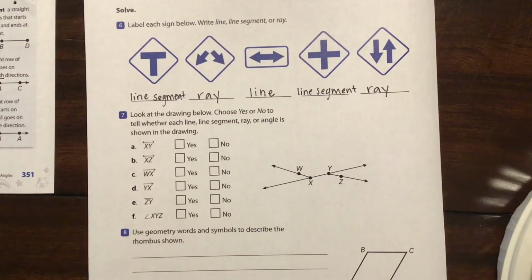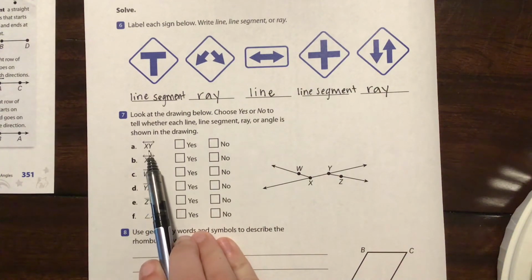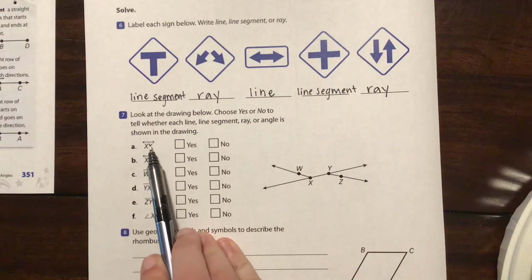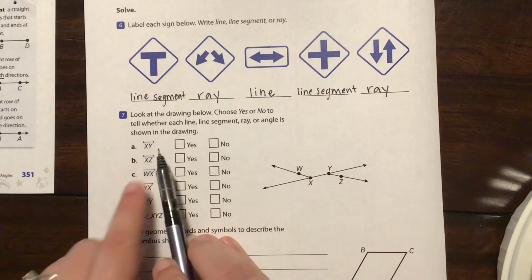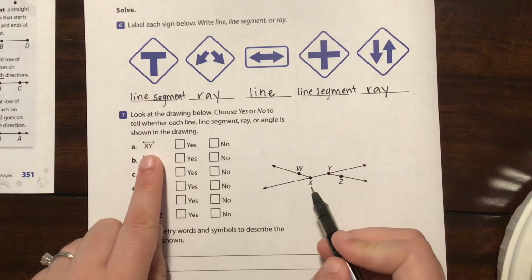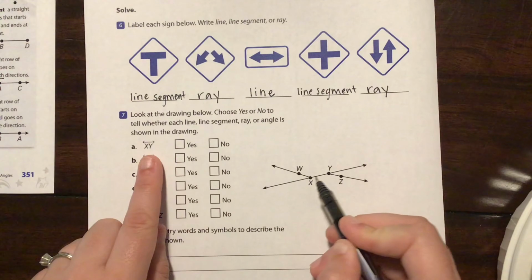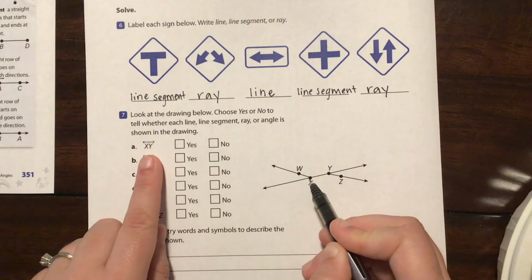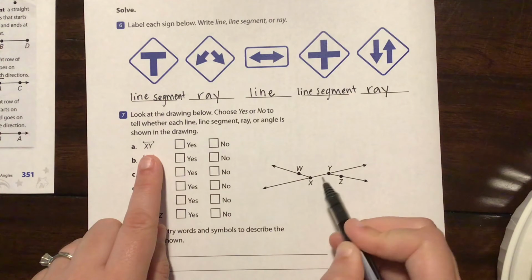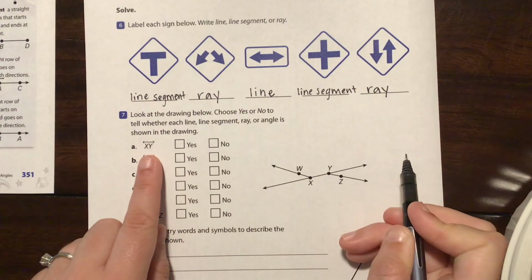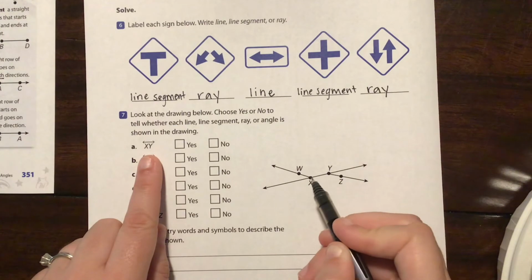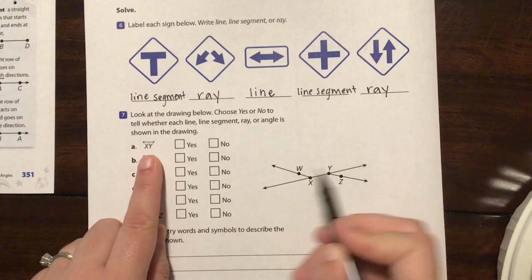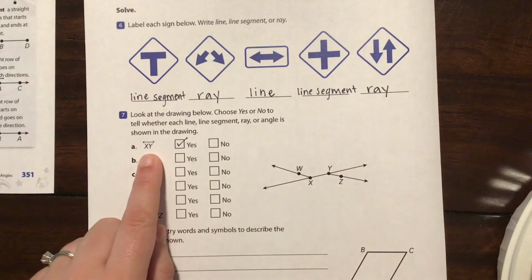Okay, number 7. Look at the drawing below. Choose yes or no to tell whether each line, line segment, ray, or angle is shown in the drawing. A says XY, and it's saying XY, an arrow on each end, would be a line. So we need to find X and Y in this drawing. So here's X and here's Y. If you look, X continues in this direction, and then at point Y, the line continues in that direction. So XY, since they continue in both directions, that is a line. So we would check yes.